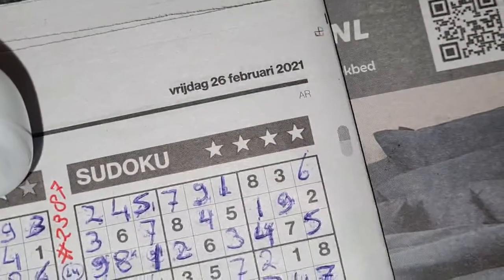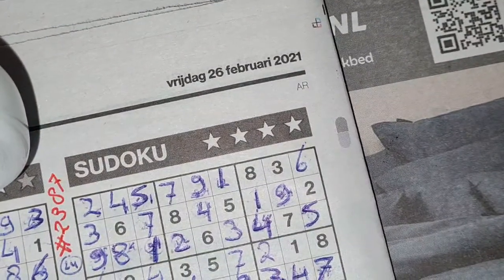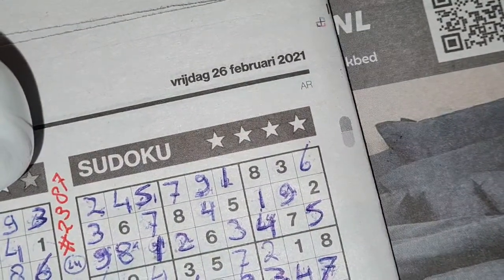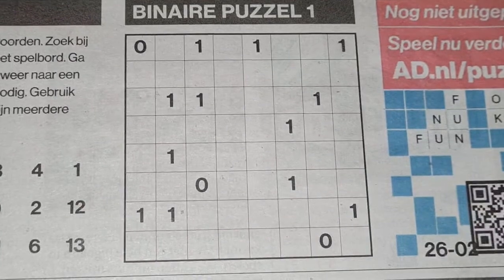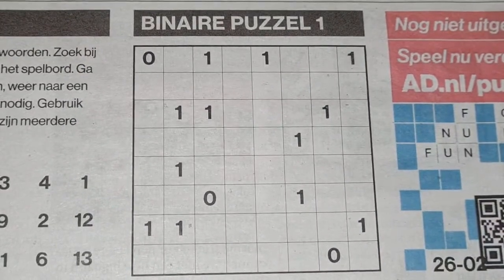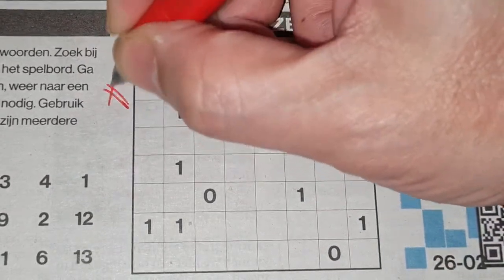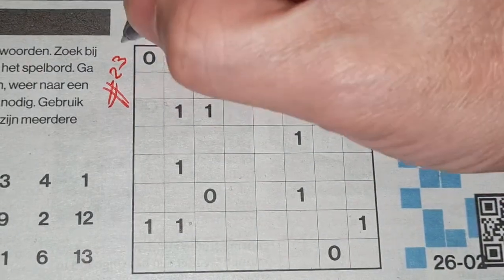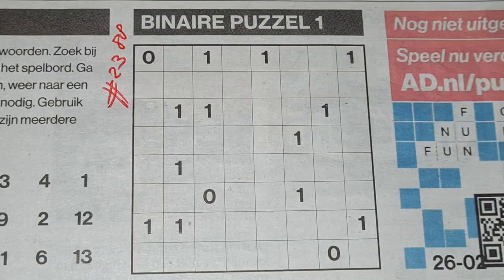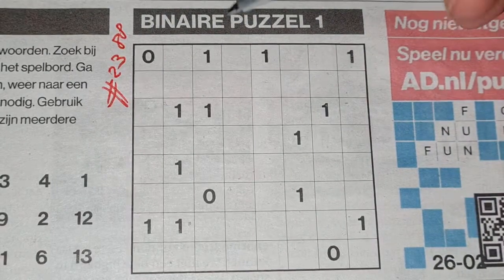The third puzzle in this edition of today's newspaper, of a Friday, almost weekend, Friday, February the 26th, 2021. The third Sudoku is a binary puzzle, number 2388. And what kind of binary puzzle is this one?